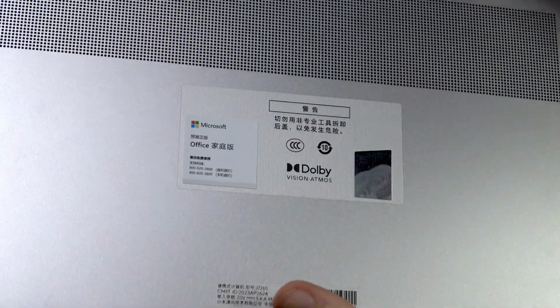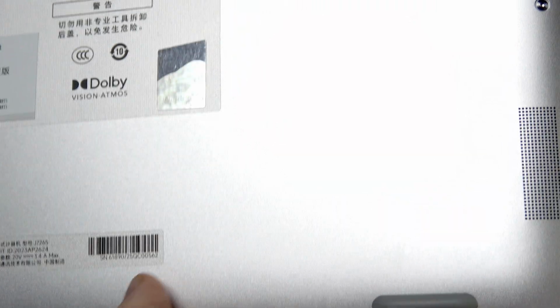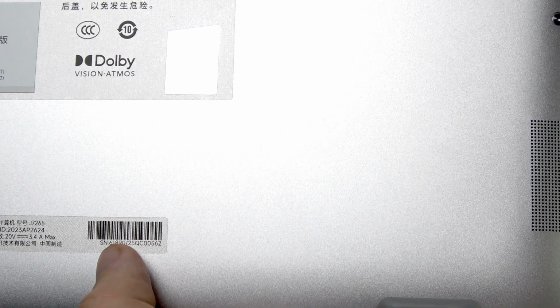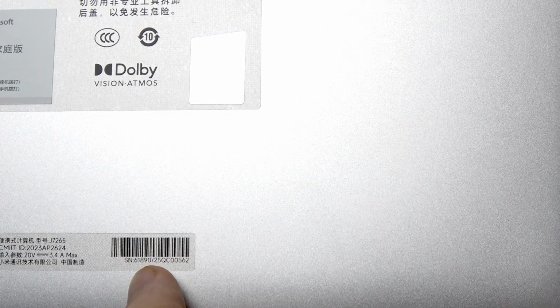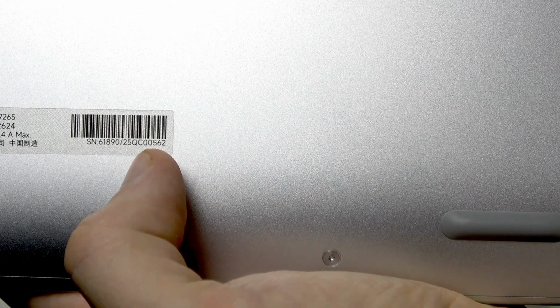It's located right here below the barcode next to the SN letters. All the digits that you see right here is the serial number of your device. I hope you can see them from here.